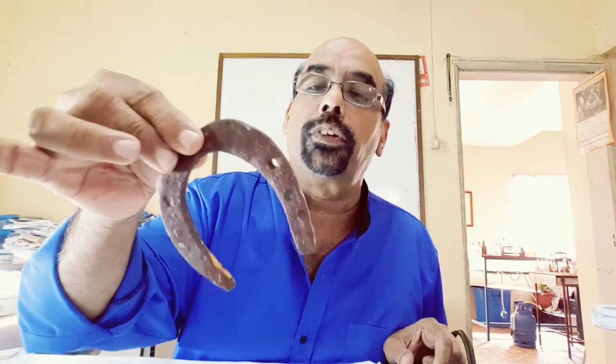Iron has proton number 26 and a relative atomic mass of 55.8. Iron reacts with air and water to form rust. This is rusting of iron. This is another example of rusting of iron. This is a horseshoe made of metal iron, dense metal, and there is rusting on it.